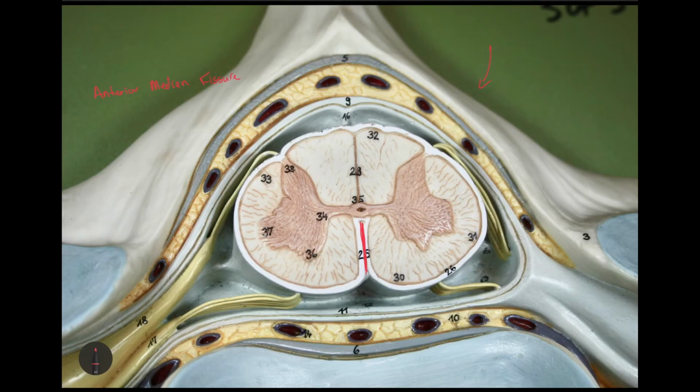And on the posterior aspect, we have a similar fold going down right here, and this is going to be called the posterior median sulcus. It can be confusing to remember which one's the fissure and which one's the sulcus. So there's a mnemonic that goes: all men fear PMS. All is anterior, men is median, fear is fissure. So that's how you remember. All men fear is anterior median fissure, and then posterior median sulcus is PMS, which is a fun little way to remember where the fissure and the sulcus are, anterior or posterior.